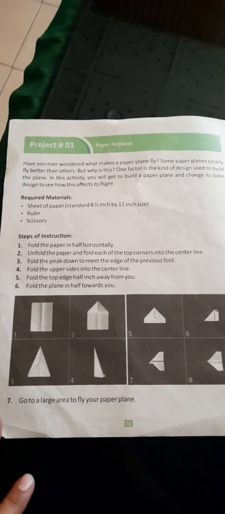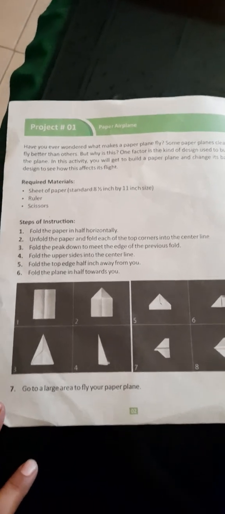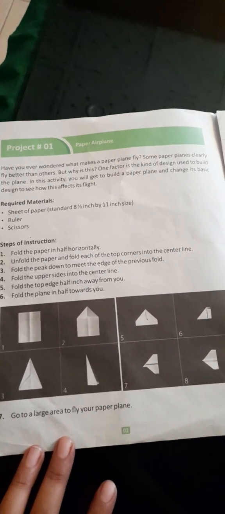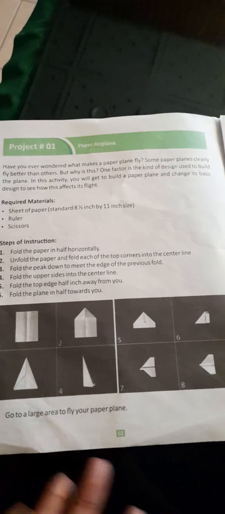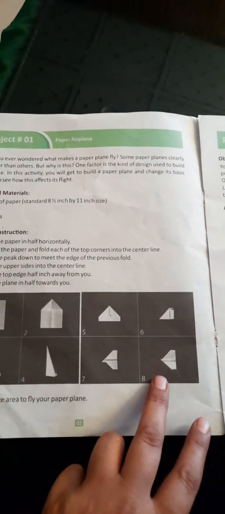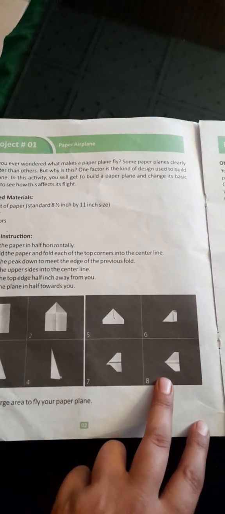Number 3, fold each peak down to meet the edge of the previous fold. In the same way you have to read the instructions and follow the pictures. Then you will be able to make an airplane. Now the last one, fold the plane in half towards you. Look at picture number 1. This is the final airplane that is ready to fly. So follow the instructions and look at the pictures.